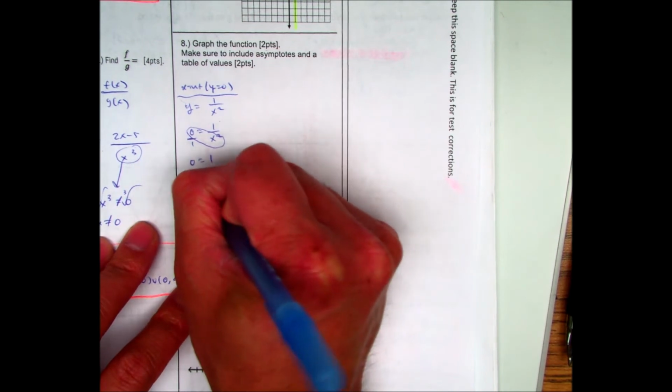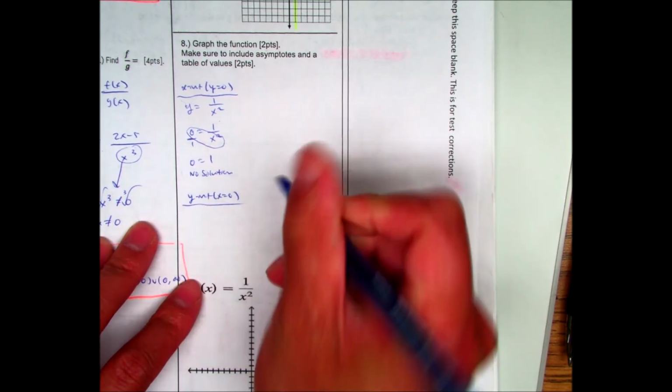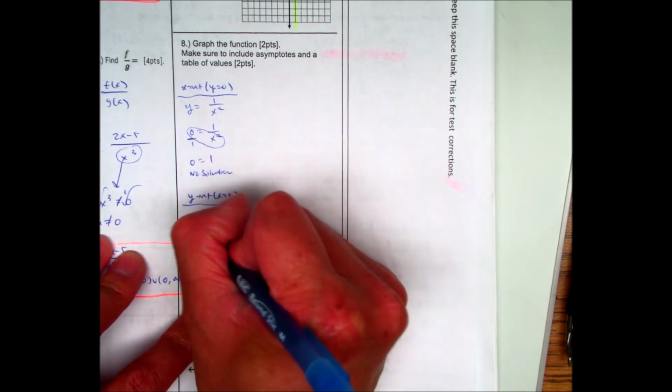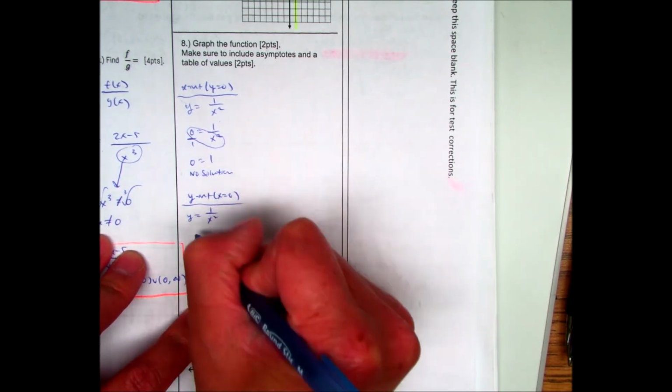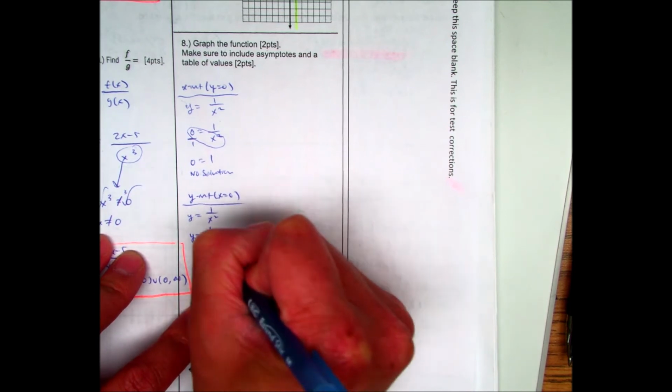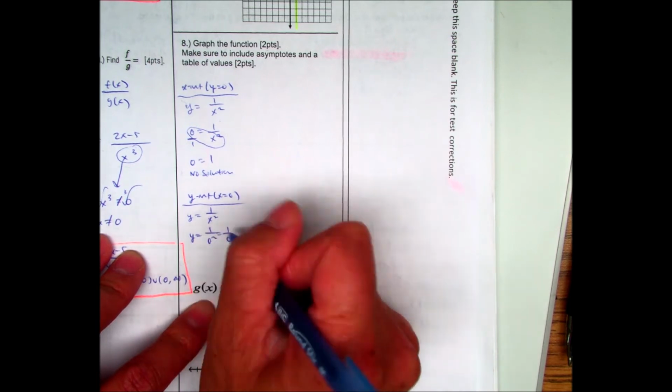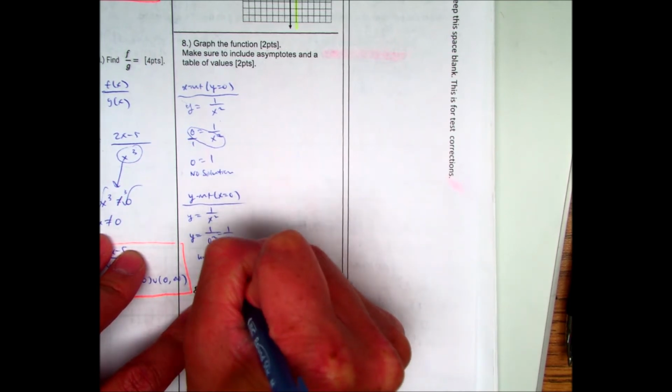Y-intercept will make x equal 0. So same equation, y equals 1 over x squared. I'm now making every value 0. 0 squared is 0. 1 divided by 0 is undefined. So basically we're not going to have it touching the y-axis either.